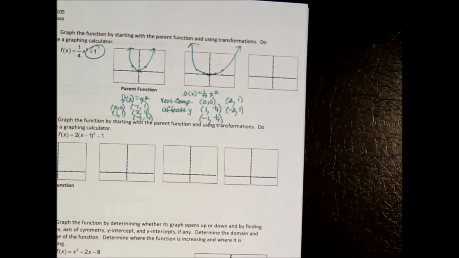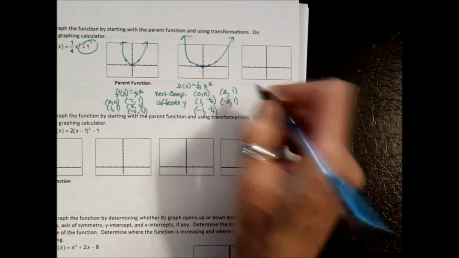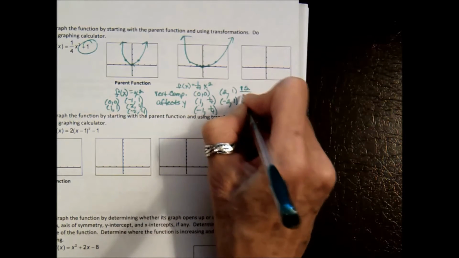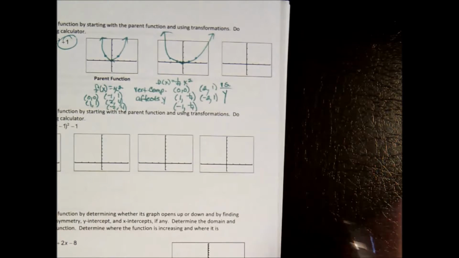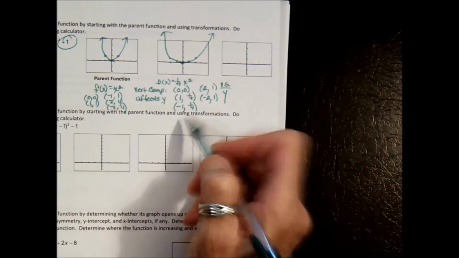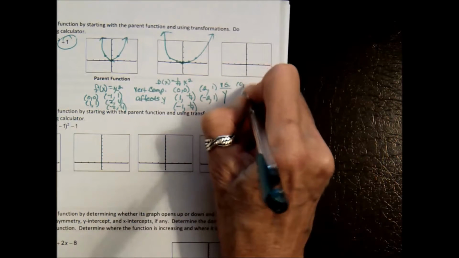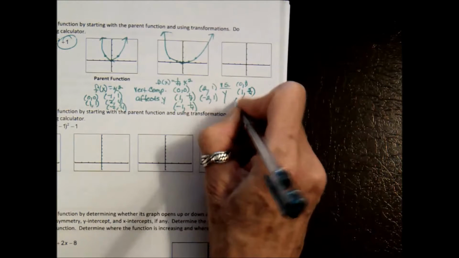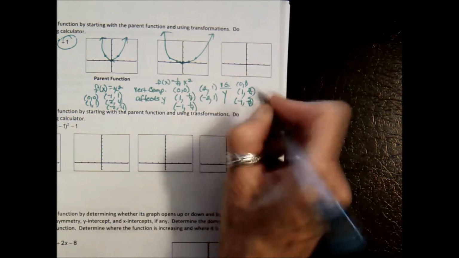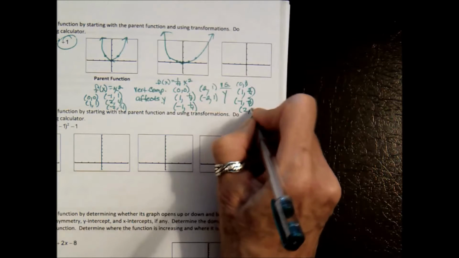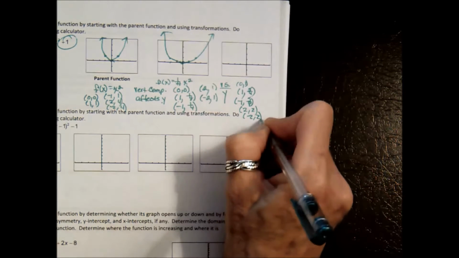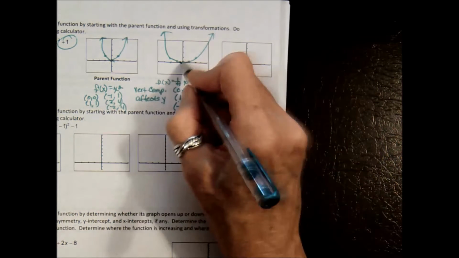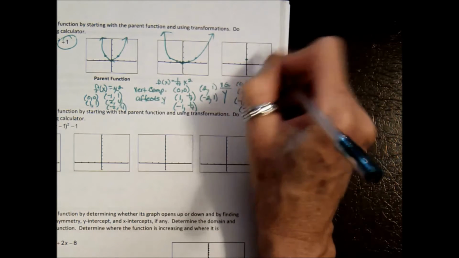Finally, I'm going to add a 1. We know that's a vertical shift. I'm running out of space here. A vertical shift, and we know that it affects the y. So we're going to add a 1 to all of our y's. That's going to give us the point 0, 1. Now we're adding 1, so that's going to make that 5/4, 4/4 plus 1/4. Negative 1, 5/4. I'm going to have the points 2, 2, and negative 2, 2. So what's going to happen is it's going to be shaped just like this, but it's going to be up 1. So there you go.